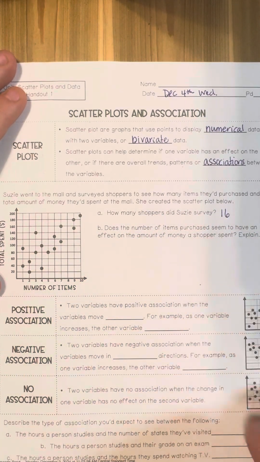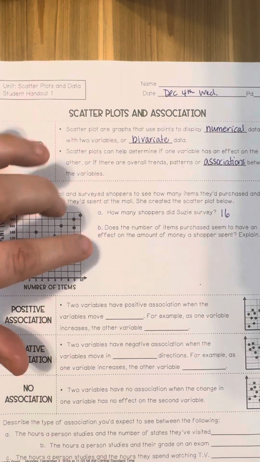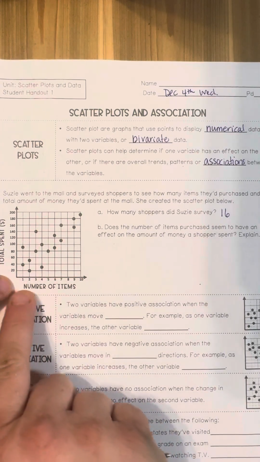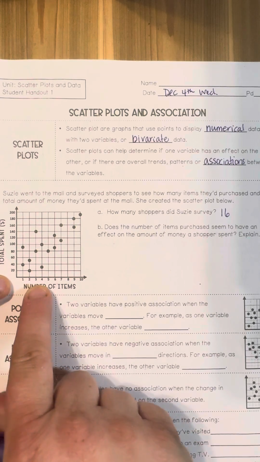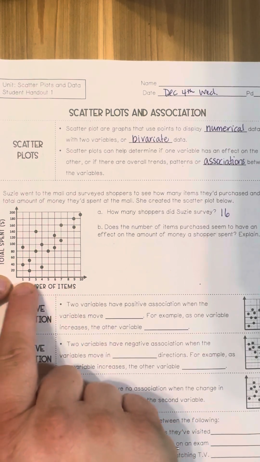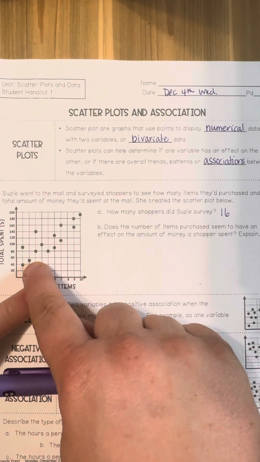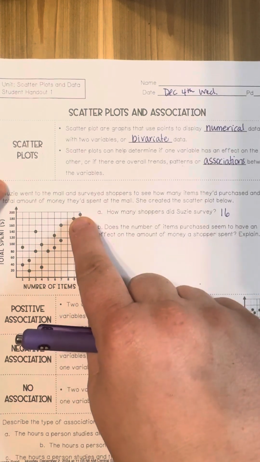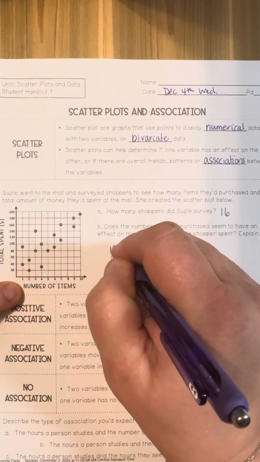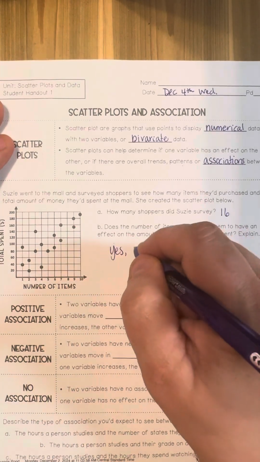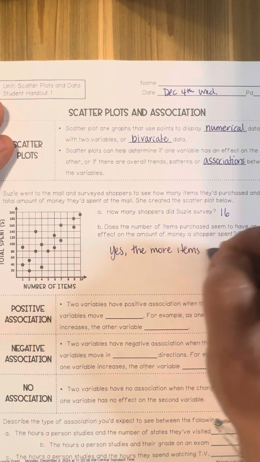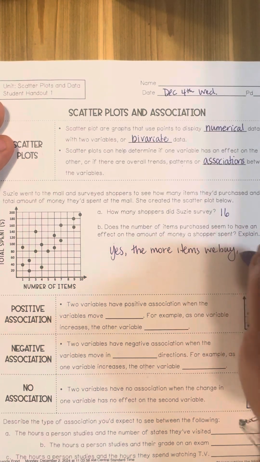Sorry for this weird little shadow right there. Does the number of items purchased seem to have an effect on the amount of money a shopper spends? Explain. If you notice, as we buy more items, numbered 1 through 10 down here, you see that the total amount we spent also goes up. Here's the amount spent. So we can say, yes, it does have an effect. The more items we buy, the more money we spend.